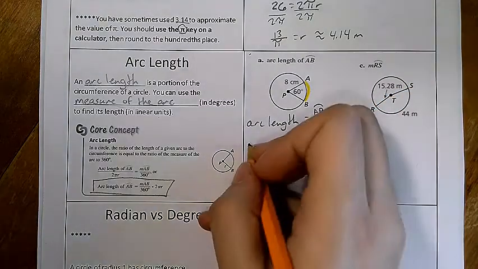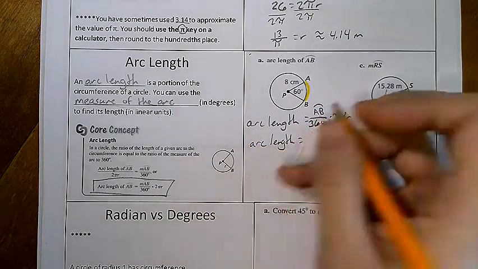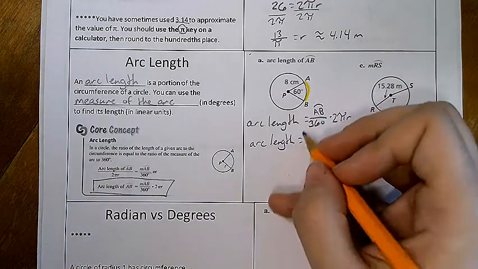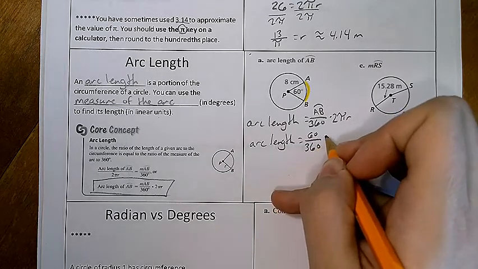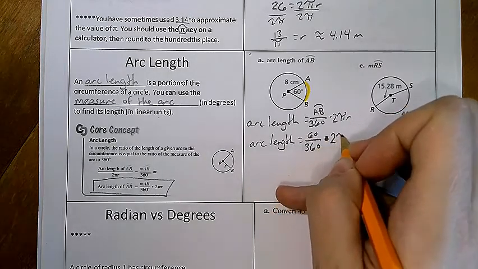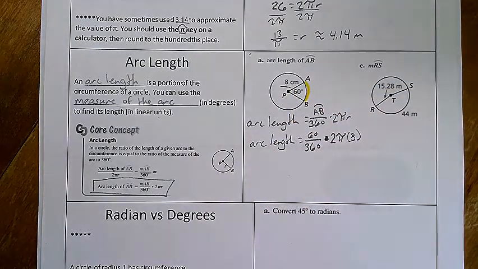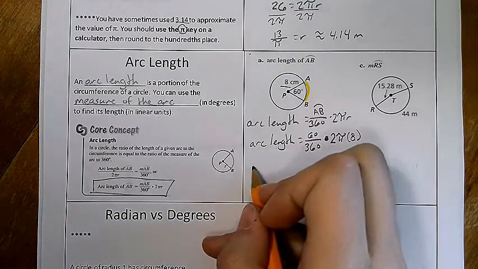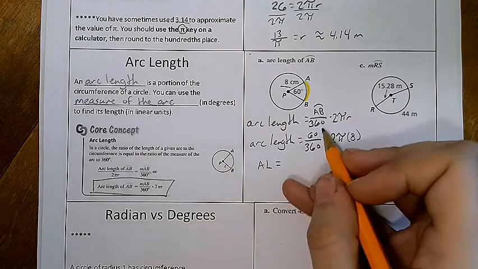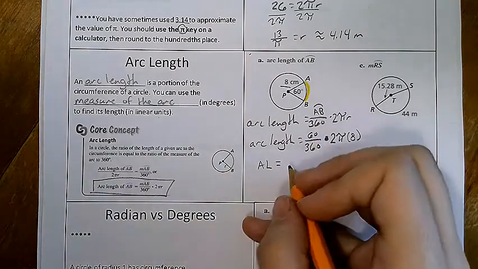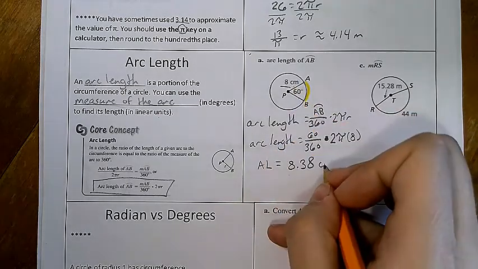So I'm going to plug in what I know. I want to find the arc length AB. I know the central angle is 60, so the measure of arc AB is 60. So I have 60 over 360 times 2 pi, and my radius is 8. When I plug that into my calculator, I get an arc length, which I'm going to abbreviate as AL, equal to 8.38. And in this case, it should be centimeters.